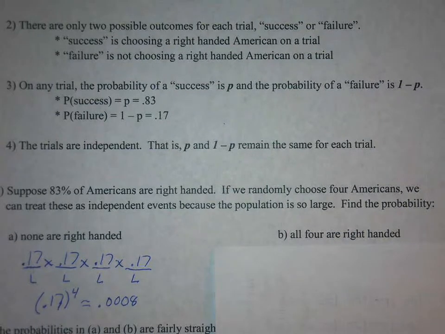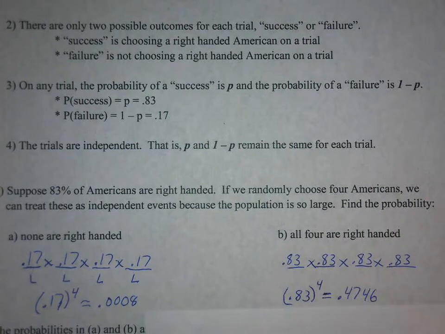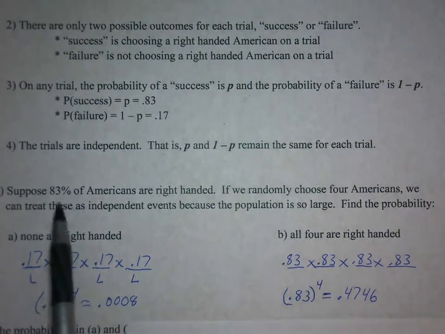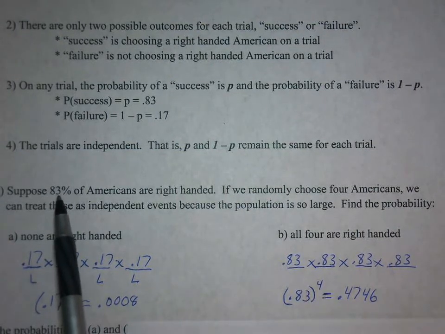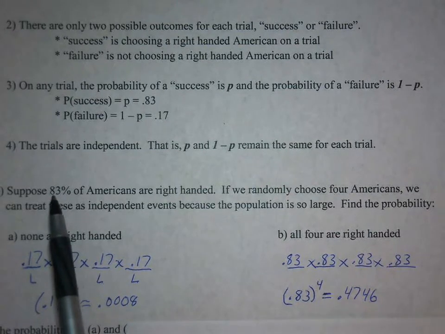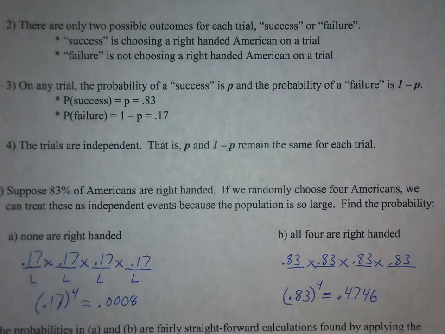Okay, the next one, all 4 are right-handed. So what has to happen there is you have to get 4 right-handed. So similar to the last case, except now you have 0.83 because they're all right-handed. 0.83 to the fourth is 0.4746. So it's almost a 50-50 or 50% chance of getting all 4 right-handed. Now that's a much higher probability than all 4 left-handed because a much higher percentage of people are right-handed. So you should expect that you're going to have more right-handed people than left-handed.